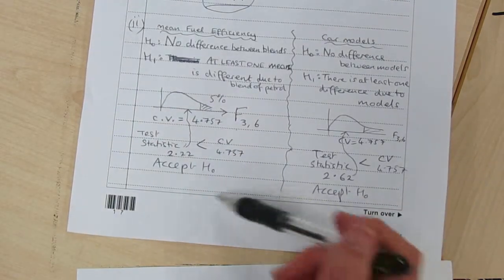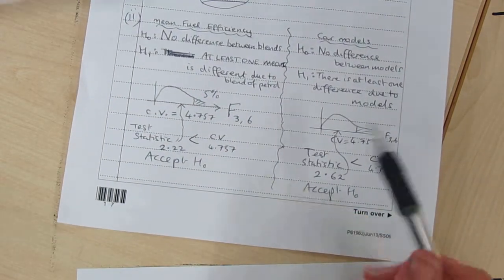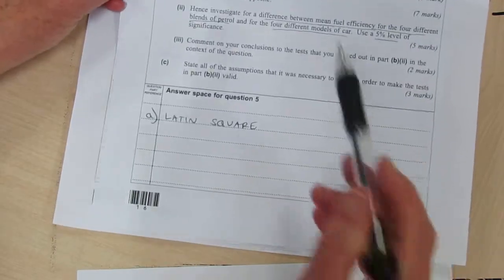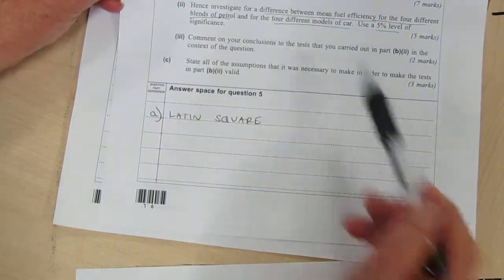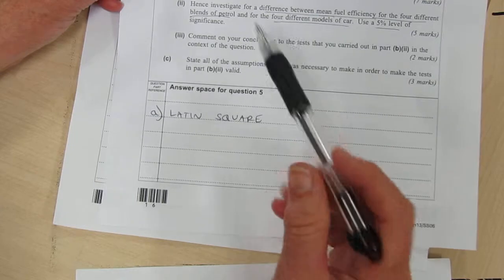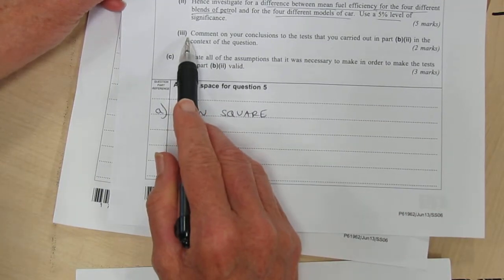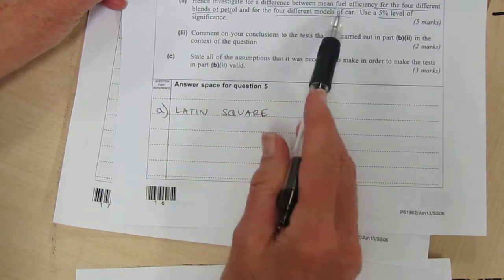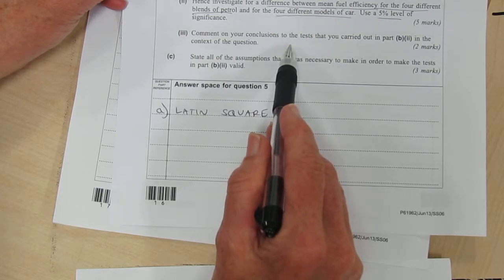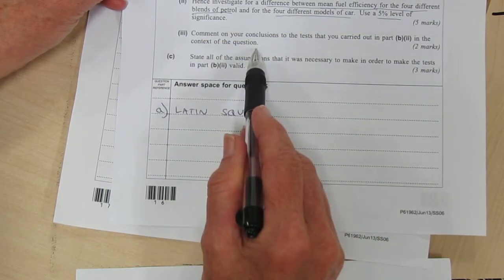The reason I haven't put it in context at the bottom here in writing is reading the question, and you must read through the question before you actually answer each bit. It actually asks for part 3 for you to put your conclusion in the context of the question.